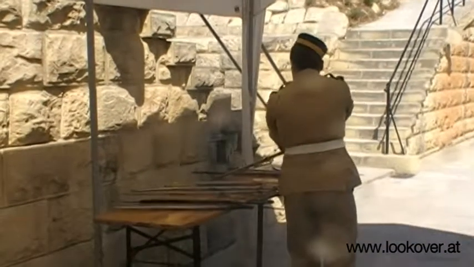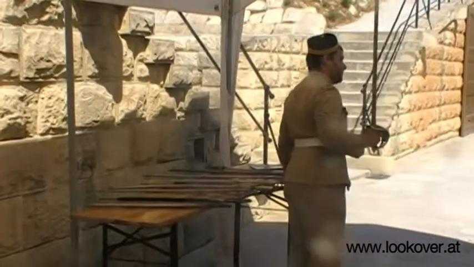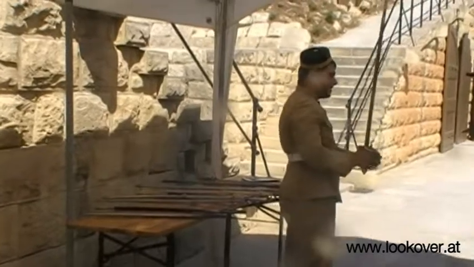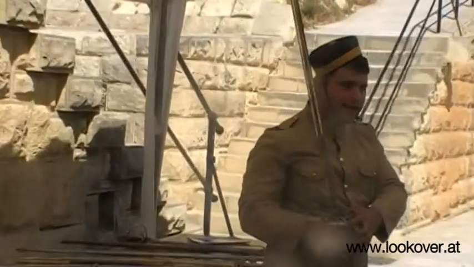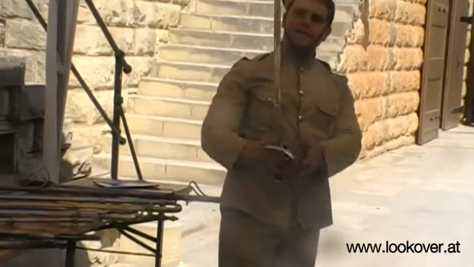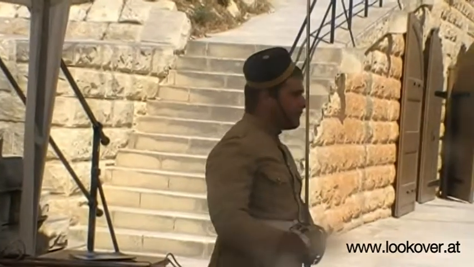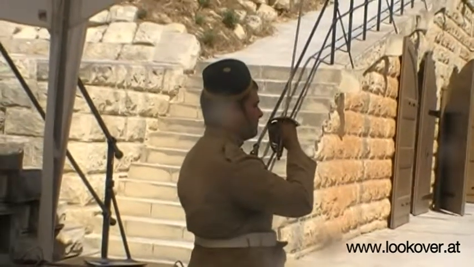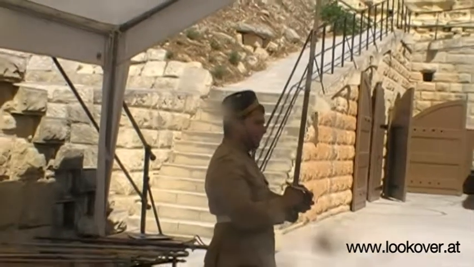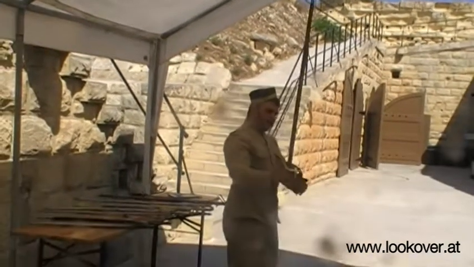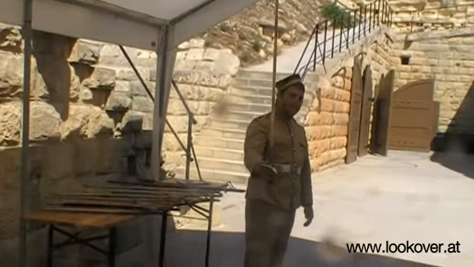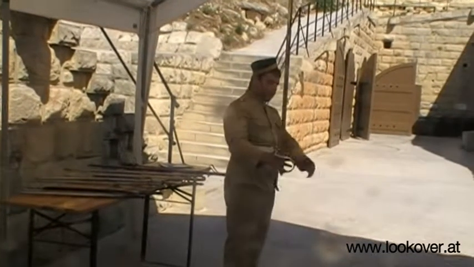This is the British heavy cavalry saber. It is still in use. In fact, if you go to London, to the changing of the guard, the household cavalry still wear this sword. Nowadays only for ceremonial purposes. It is very elegant, well decorated.